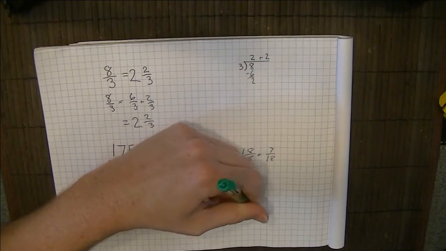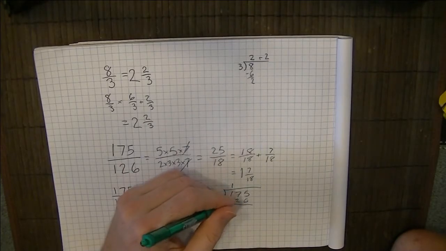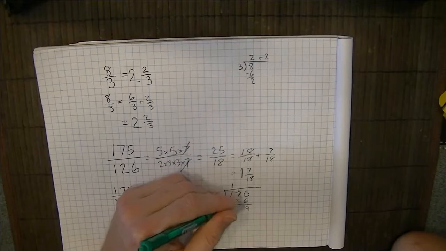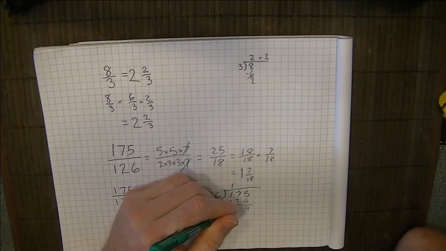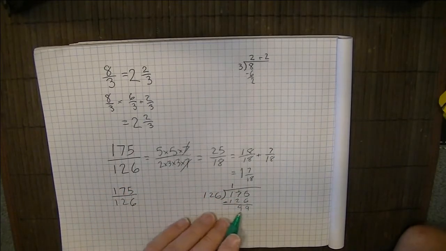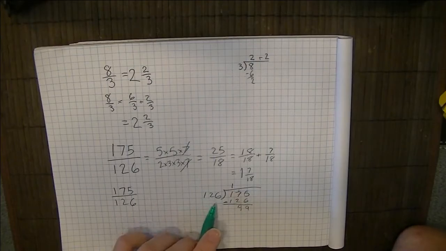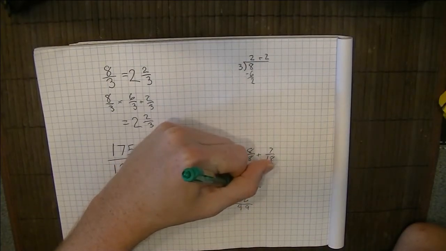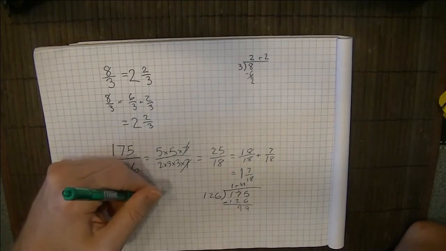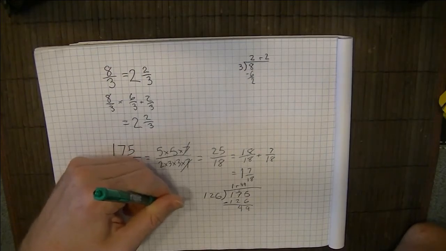And when I subtract, well, 5 minus 6, you can't do it, gotta borrow. 15 minus 6 is 9, 6 minus 2 is 4. There we go. So we've got 49. So what I have then is 1 with a remainder of 49. So this ends up being 1 and 49/126.